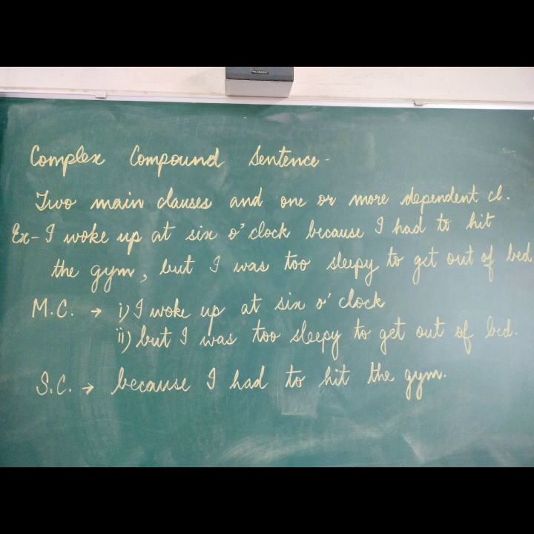I woke up at 6 o'clock but I was too sleepy to get out of bed. Now you see but is again a coordinating conjunction. Two main clauses are joined by a coordinating conjunction. अब देखो अगर हम इस सेंटेंस को ऐसे लिखे, I woke up at 6 o'clock but I was too sleepy to get out of bed, तो ये सेंटेंस भी कंप्लीट है ना. Now if I join these two sentences only and remove the center part, because I had to hit the gym, अगर इस पार्ट को हटा दिया जाए, सिर्फ इतना देखा जाए that I woke up at 6 o'clock but I was too sleepy to get out of bed, then this will become a compound sentence because two main clauses are joined by a coordinating conjunction but.